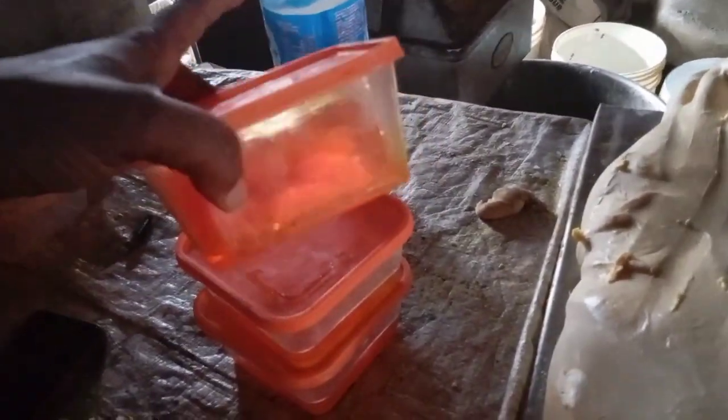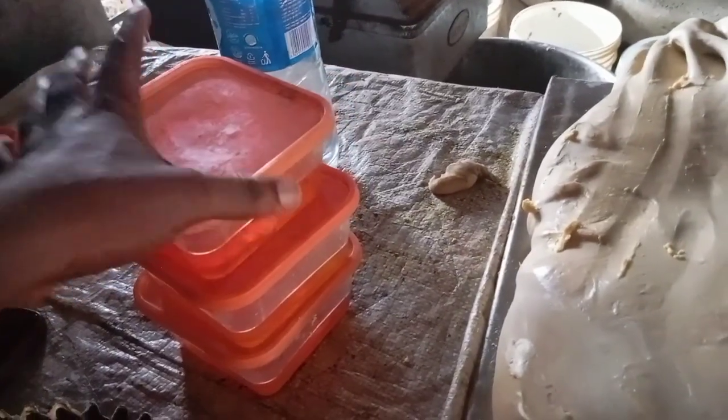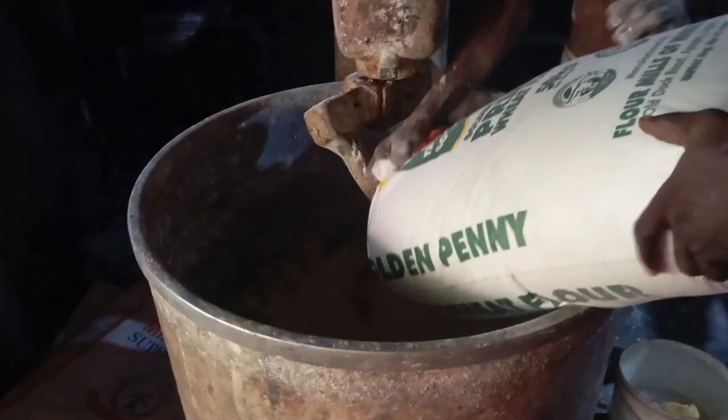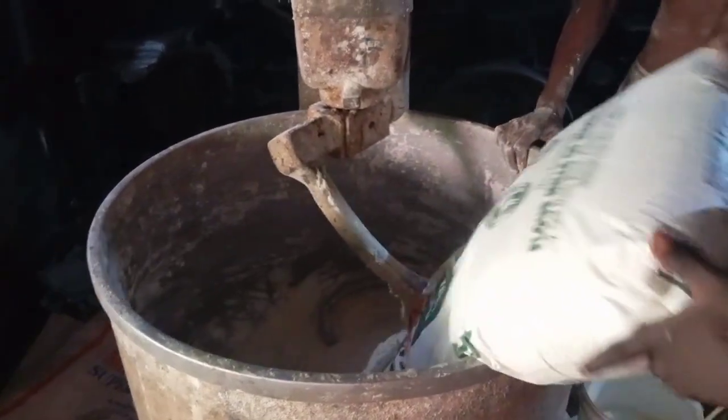And in each of these containers we have coloring. Yes, this is egg yellow dissolved in a little quantity of water, liquid vanilla essence, which is the flavor, and other little ingredients that actually help your bread to form.